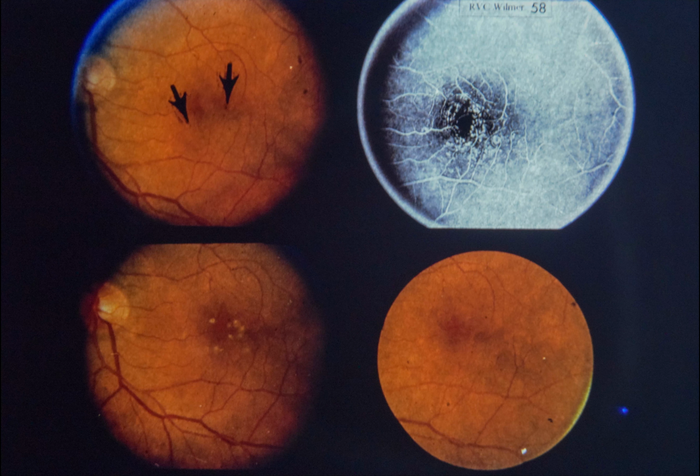Lower right is a photograph 3 years following treatment in which no microaneurysms are visible. A fluorescein study at this time showed no dye leakage. Visual acuity improved to 20/20 and has remained 20/20 for 4.5 years since treatment.